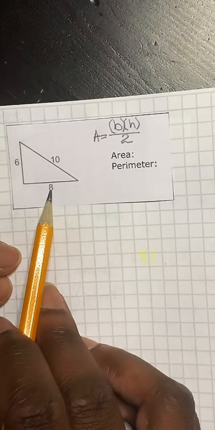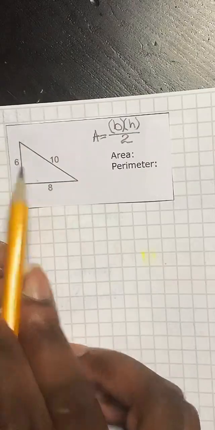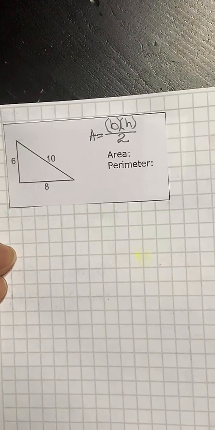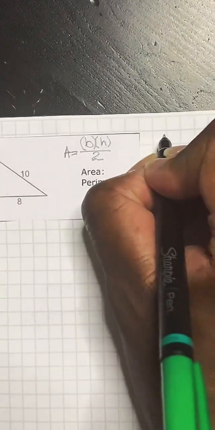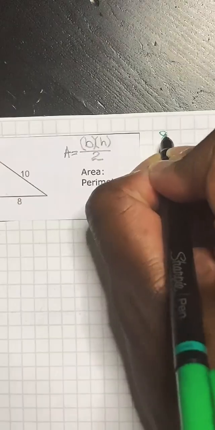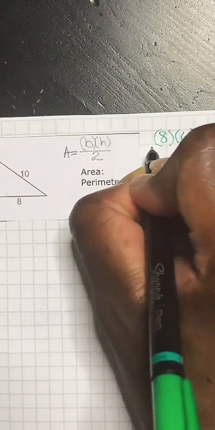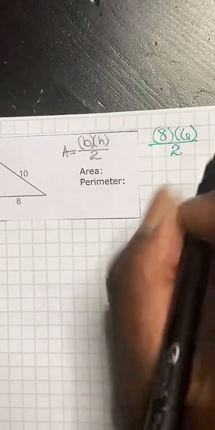So our base is 8. Our height is 6. And then we're dividing by 2. Let me show you a little trick. So you have your base, which is 8, times your height, which is 6. Yes, you can multiply 8 and 6 and get 48, and then divide that 48 by 2.